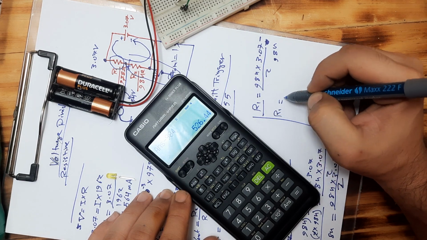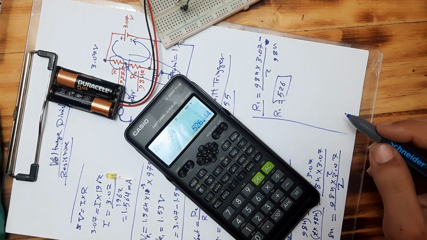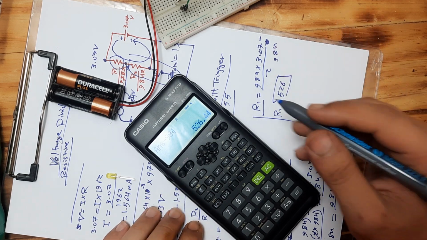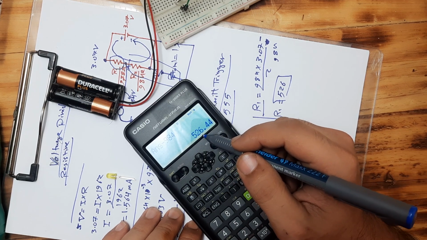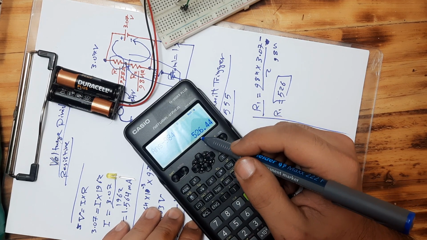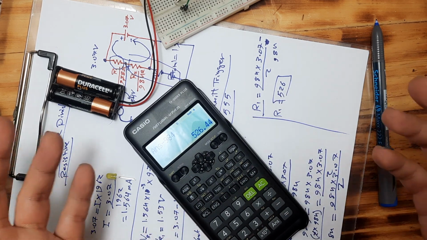So R1 should be 526. All right, since there's no resistor value which is 526, you will select the closest value to this number and you will get the desired output. How awesome is that, dear students?